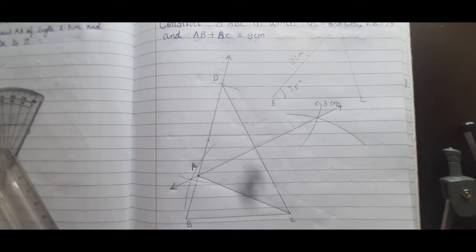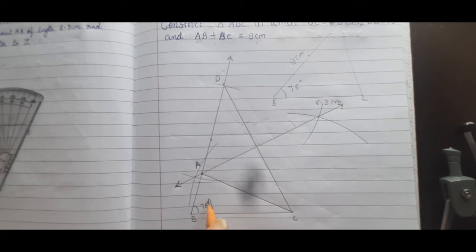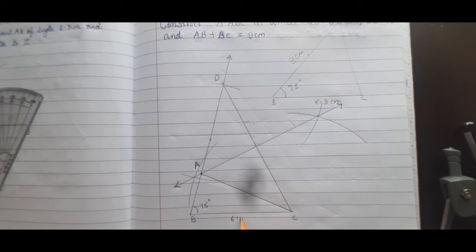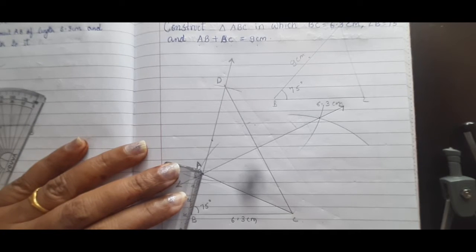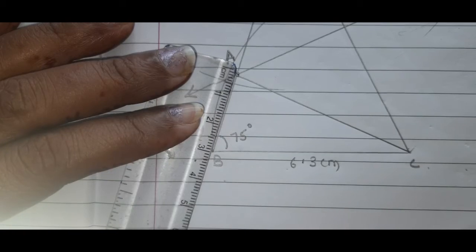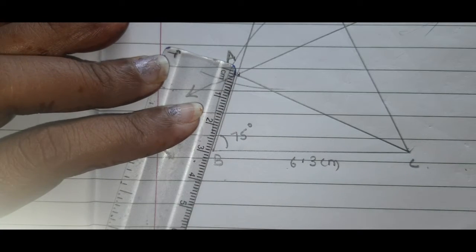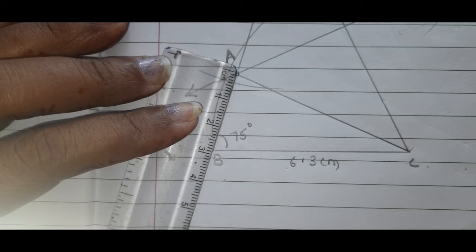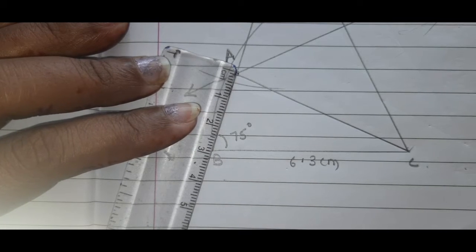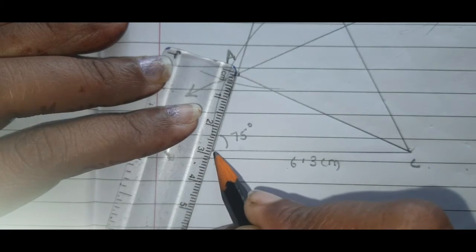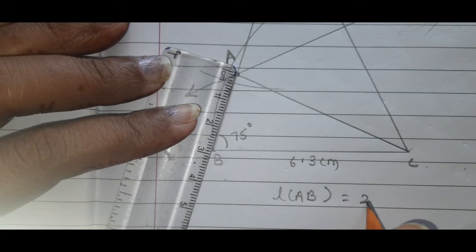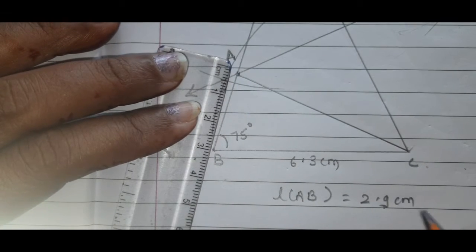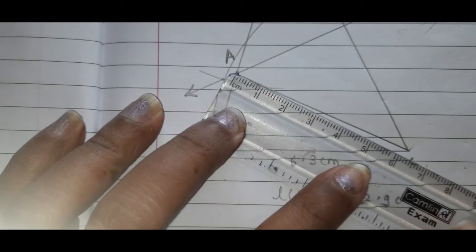Now we have to check whether our construction is correct or not. For that, we have to measure the length of AB and the length of AC, add them and check whether the measurement is coming correct. Length of AB is 2.9 centimeter.